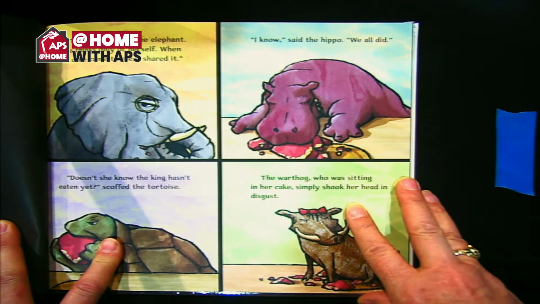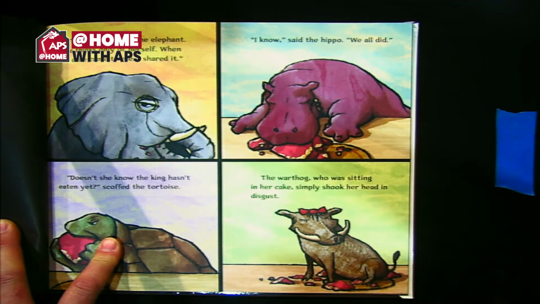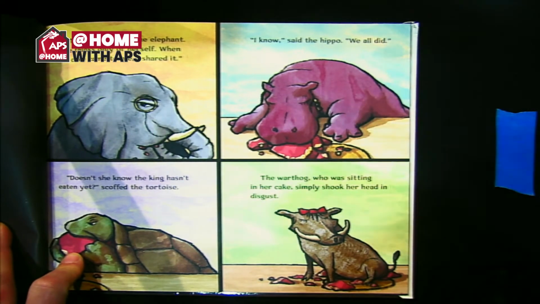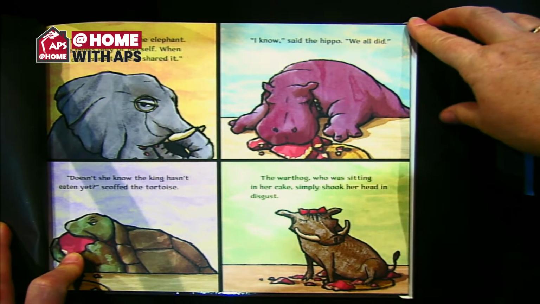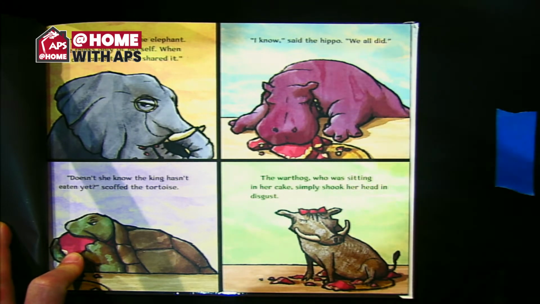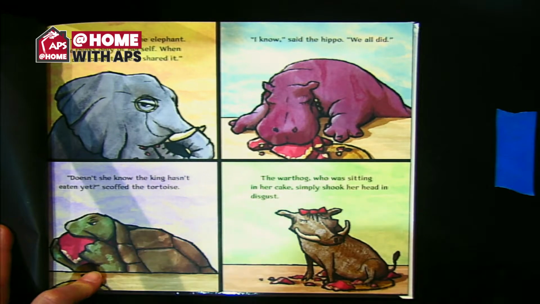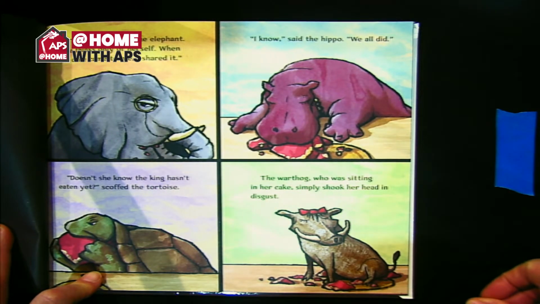Typical ant, said the elephant. She thinks only of herself. When the cake came to her, I shared it. I know, said the hippo. We all did. Look at them. They're still eating their cake. Doesn't she know the king hasn't eaten yet?